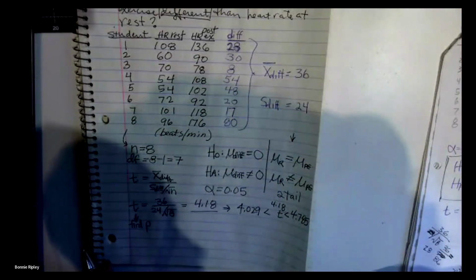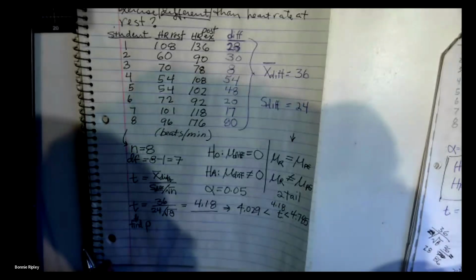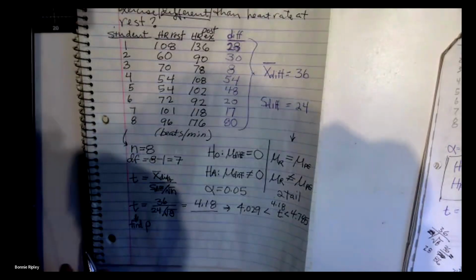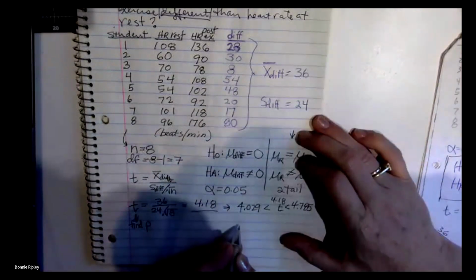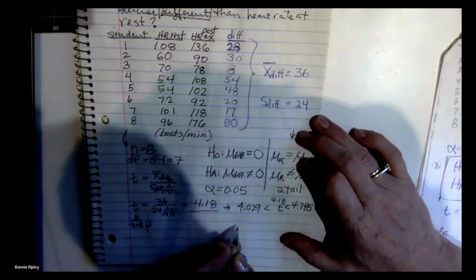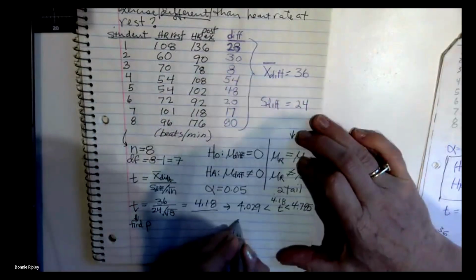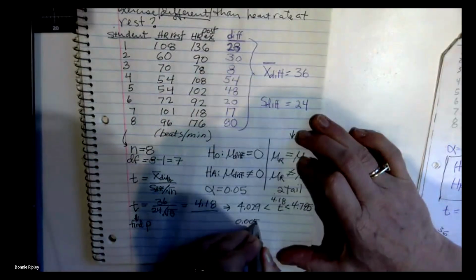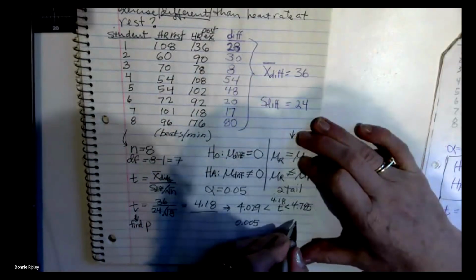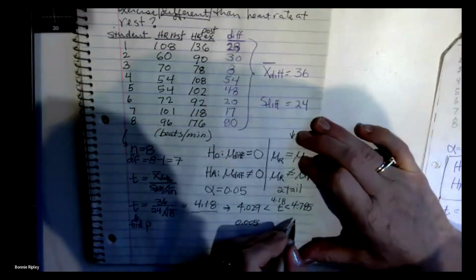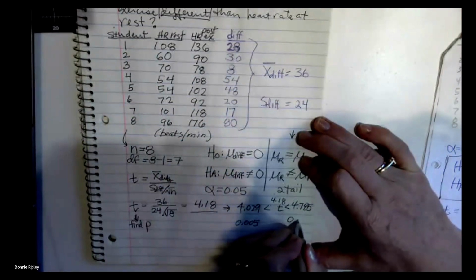And now when we go to those columns, we're going to scroll down. All right, and we're looking for the two-sided p, and the one associated with 4.029 is 0.005, and the one associated with 4.785 is 0.002.